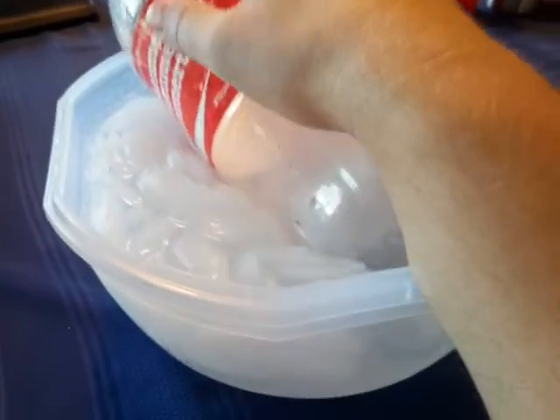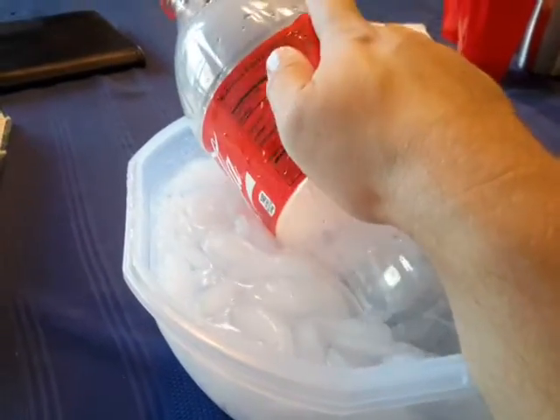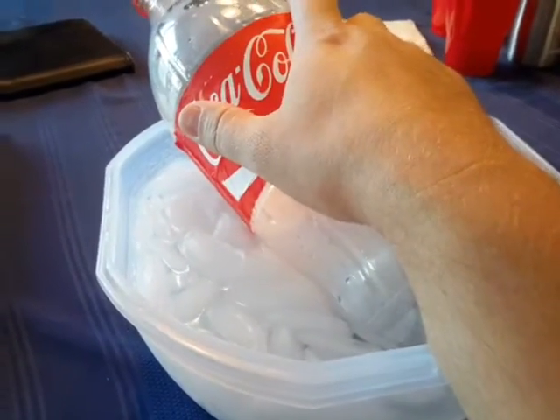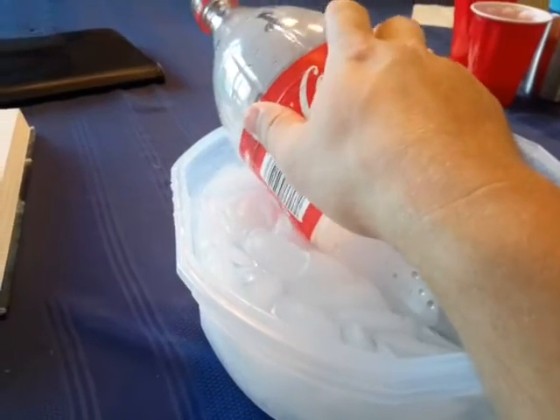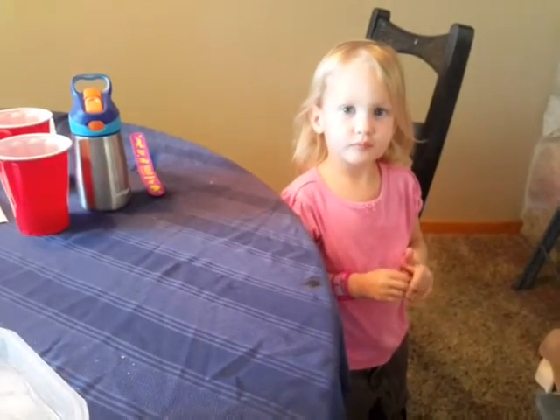It's bigger? It will get bigger. Yeah, this is actually going to be pretty cool if it works the way I think it will. Pop it? You better not pop it. Is the experiment going to pop it? No, I don't think it will. Oh, whoa, what is... Do that again.